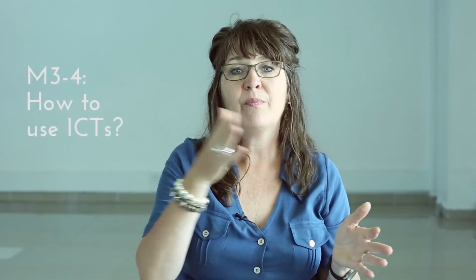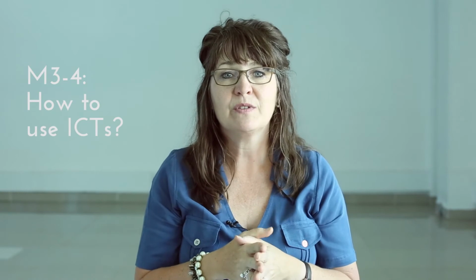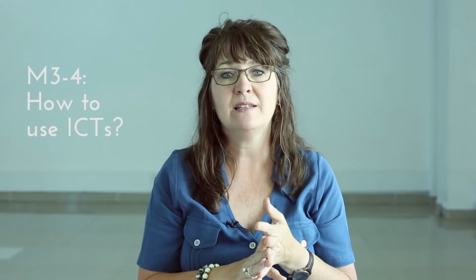And then Module 3 and Module 4 are the very practical modules. So they're all about how to use ICTs. So the first one is what are ICTs? Second module is why do we use them? And Module 3 is the first module on how to use them. And it specifically focuses on enhancing and transforming teaching and learning to support assessment. The fourth module is the second one that focuses on how to use ICTs, and that's all about using ICTs for classroom administration and classroom management and productivity.